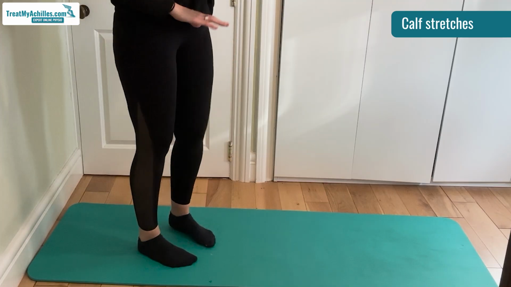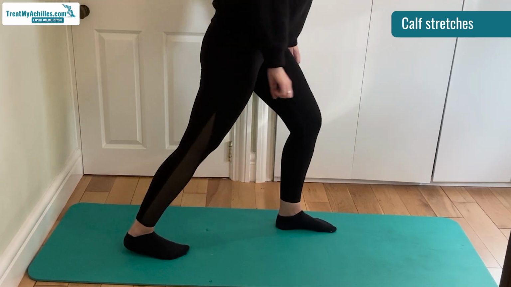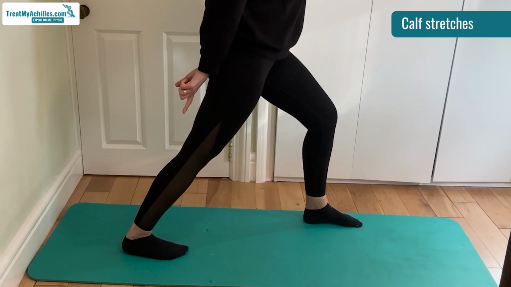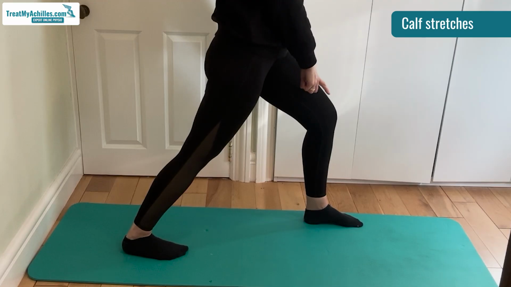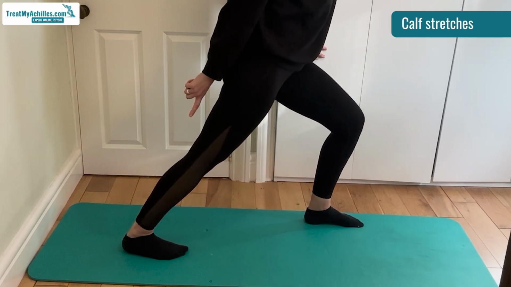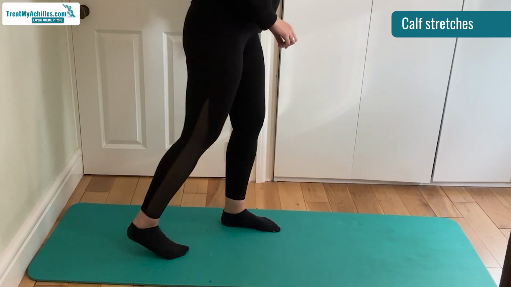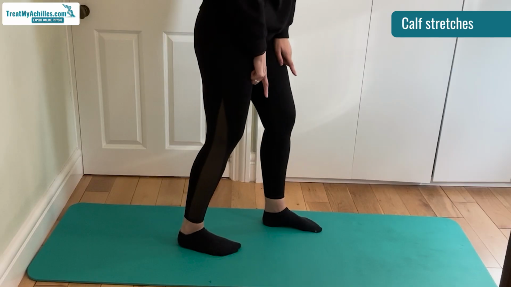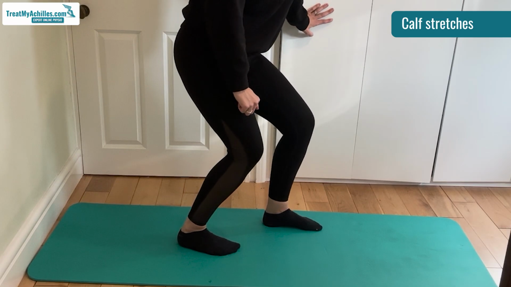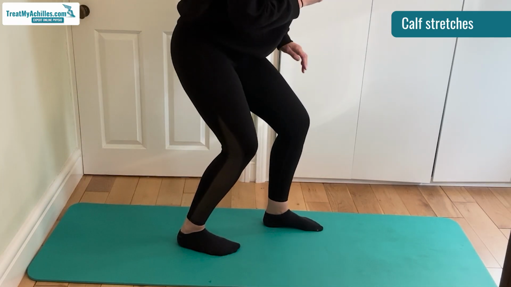Gentle calf stretches, once you have the clearance from a clinician to do these, can be your typical runner's stretch that you might have seen before. So again, your back leg is straight, your front leg is bent, both feet are facing forwards, and you lean forwards till you feel a stretch in the back of that calf. For the other calf muscle, the soleus, you could bring it slightly closer together, both feet facing forwards, and you bend both knees. Typically feel that slightly lower than the other.